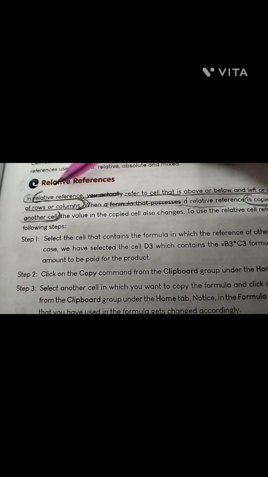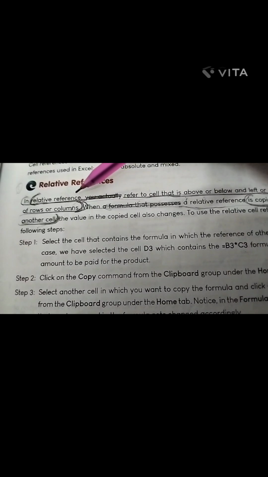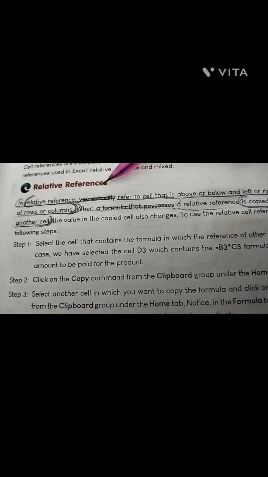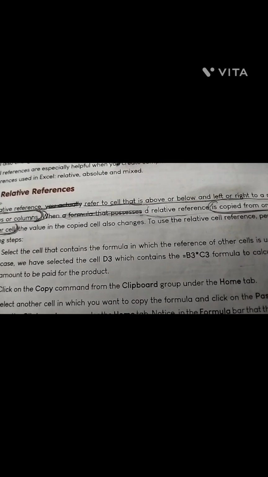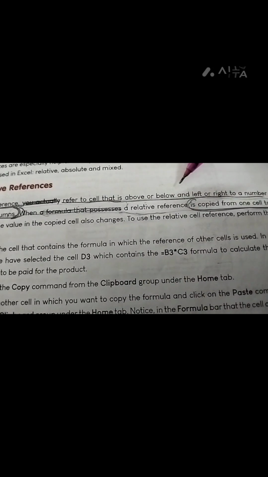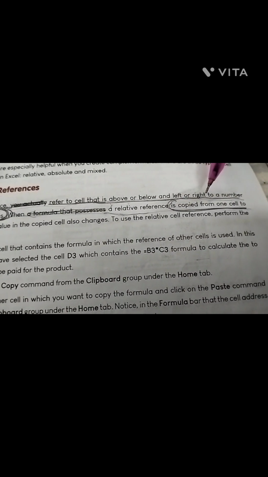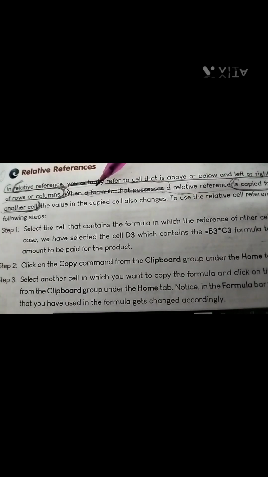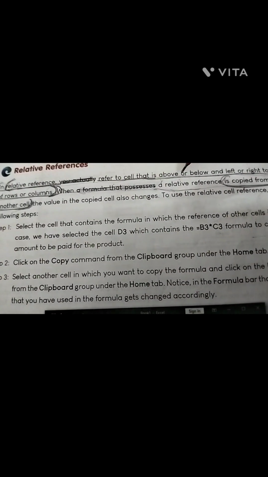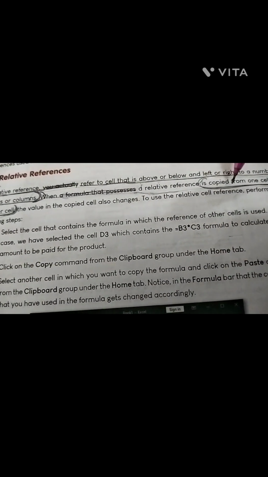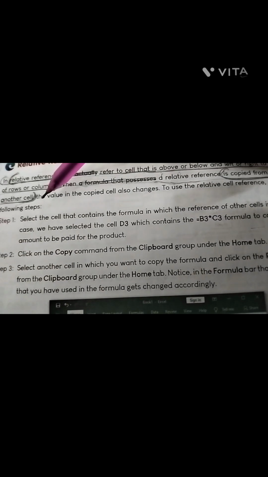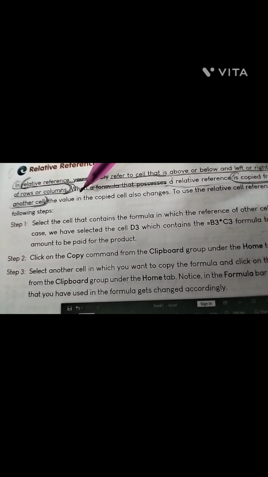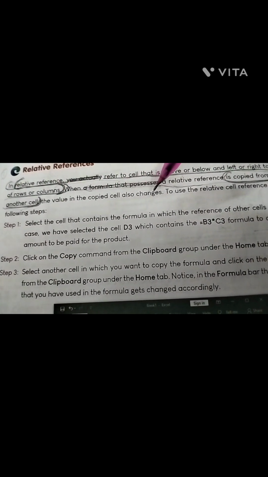Relative reference. In a relative reference you actually refer to a cell that is above or below, and left or right, by a number of rows and or columns. When a formula that contains a relative reference is copied from one cell to another cell, the value in the copied cell also changes.